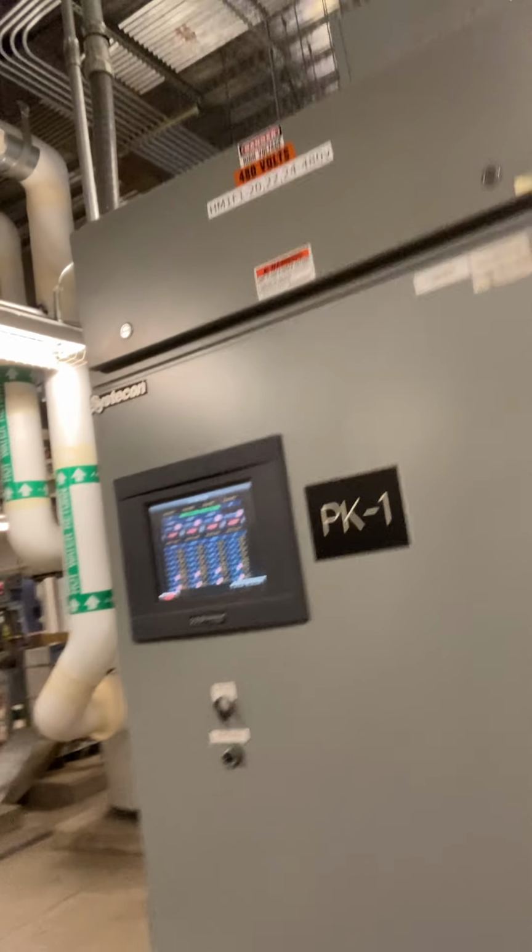Noisy in here. And last but not least, there's a hot water pump package.